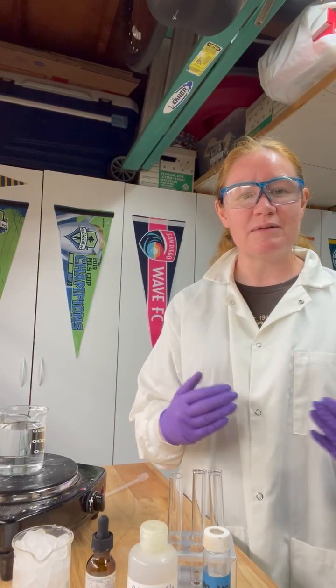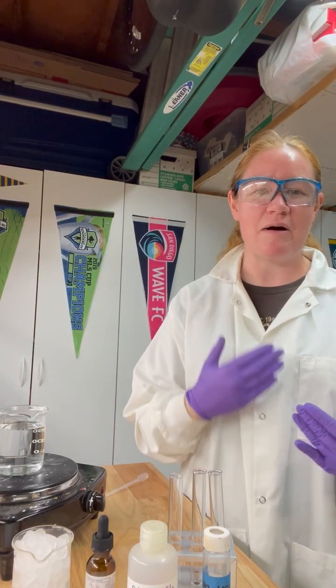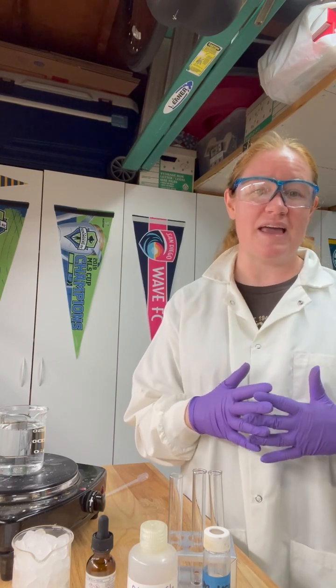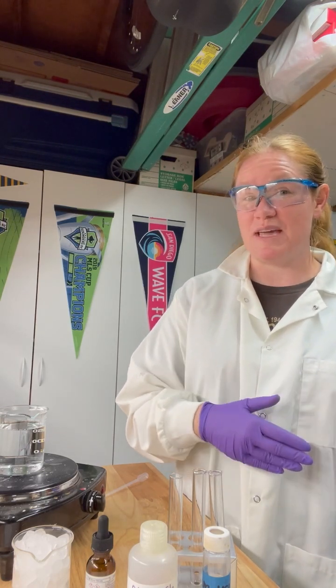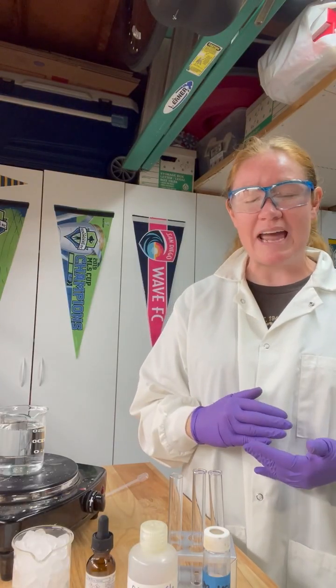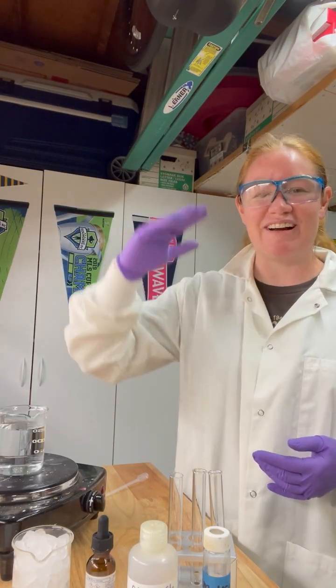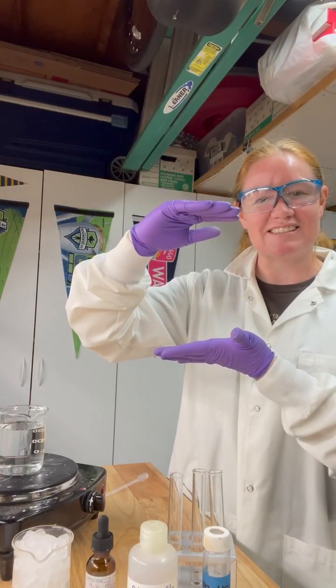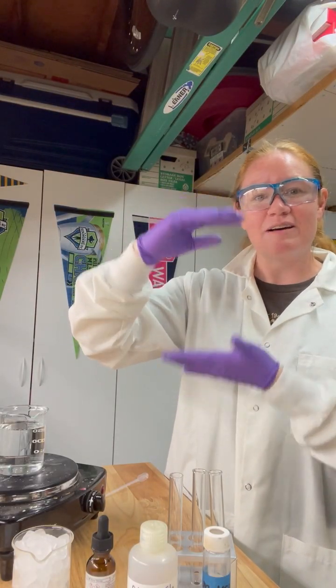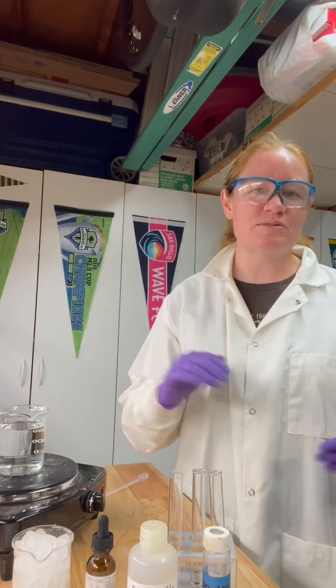Now, when equilibrium is reestablished, if we have applied a bunch of stress to it, that equilibrium may favor the reactants. Maybe it favors the products. Because remember, the equilibrium is a ratio between our products and our reactants. And so depending on what we do to one side of the equation or the other, that ratio has to adjust.